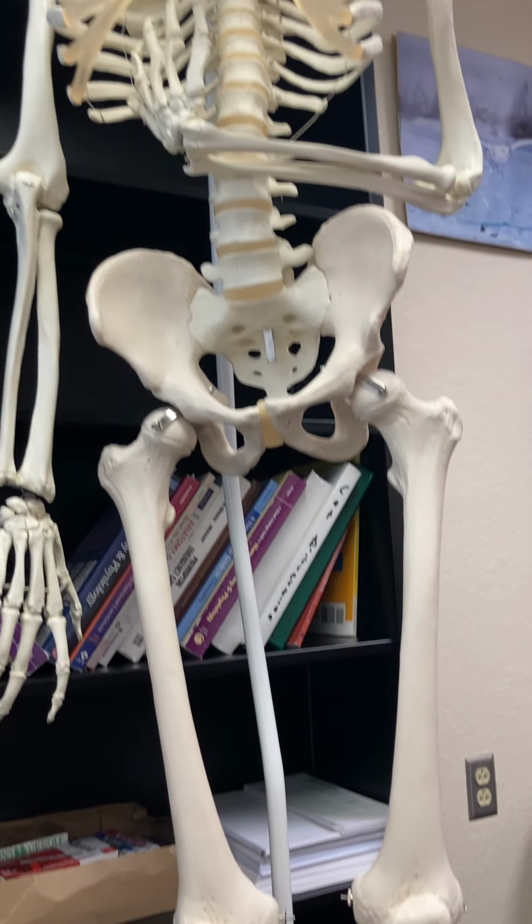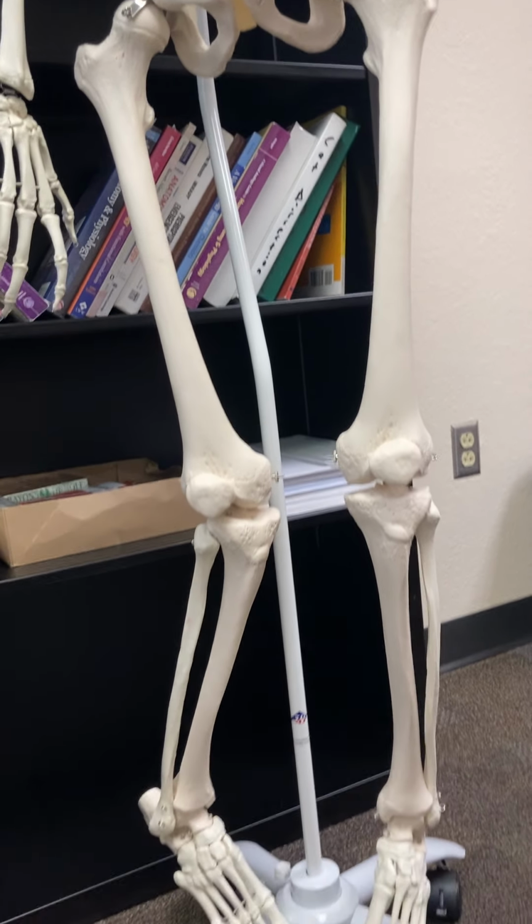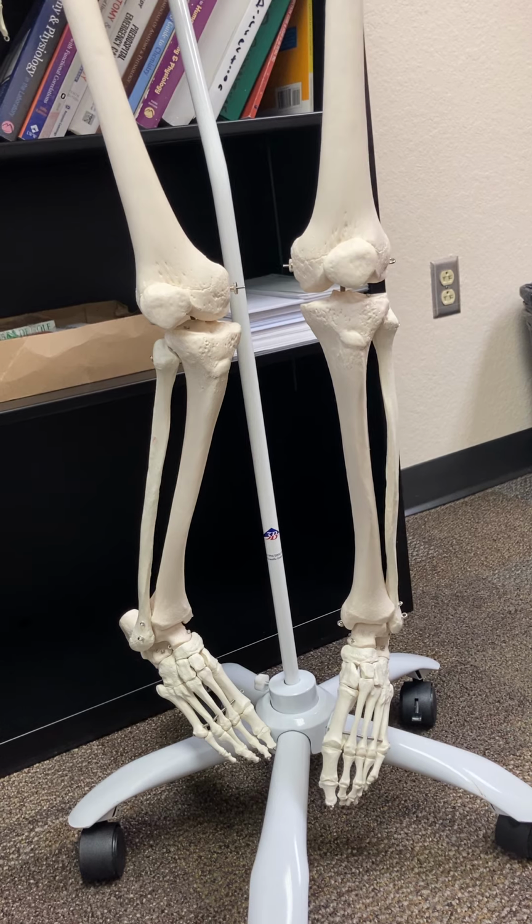Okay, so that's it for the lower part of the appendicular skeleton.